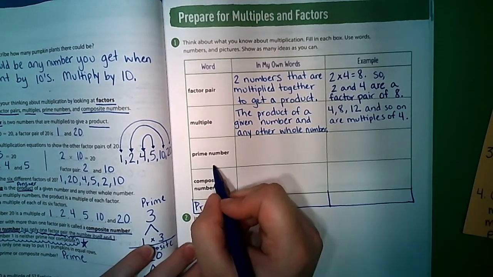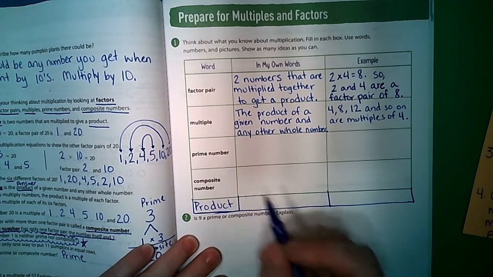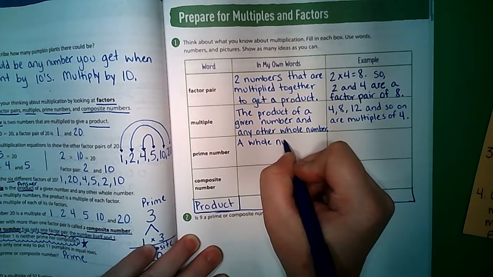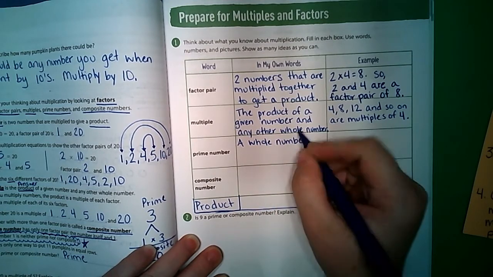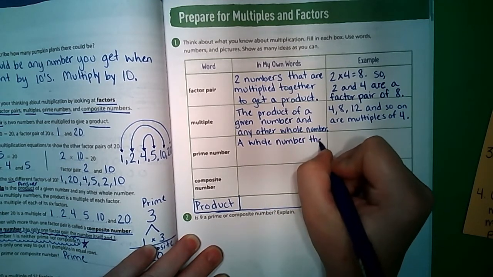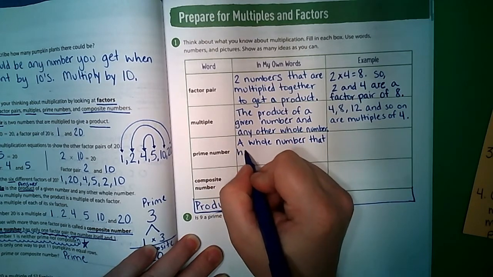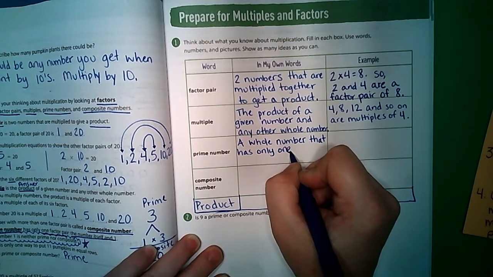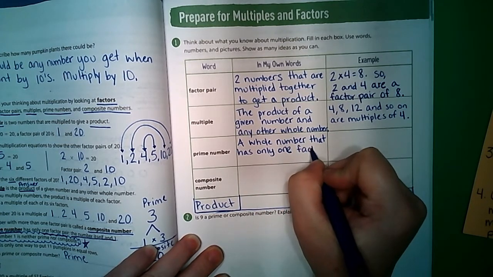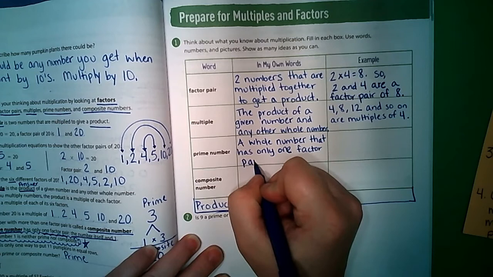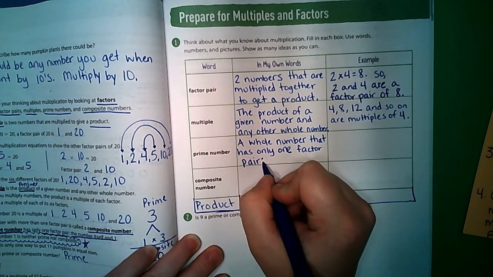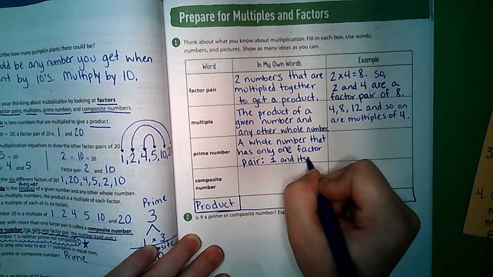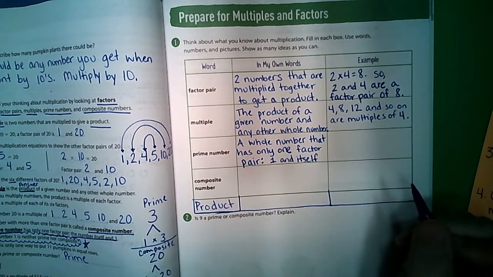All right, next one, prime number. A prime number is a whole number that has only one factor pair, which would be 1 and itself, which means the number that's given.